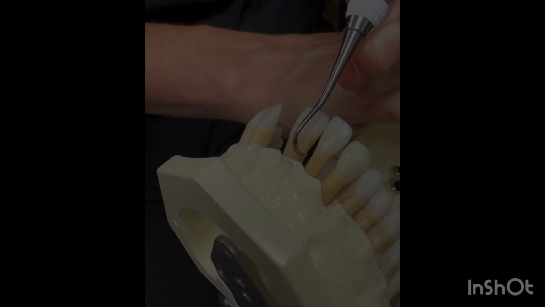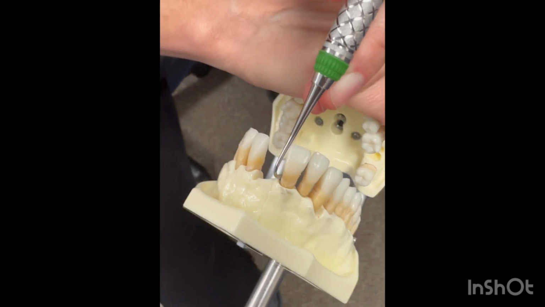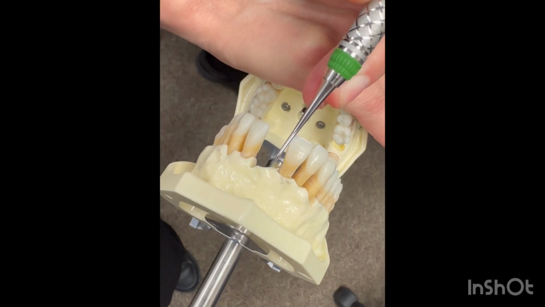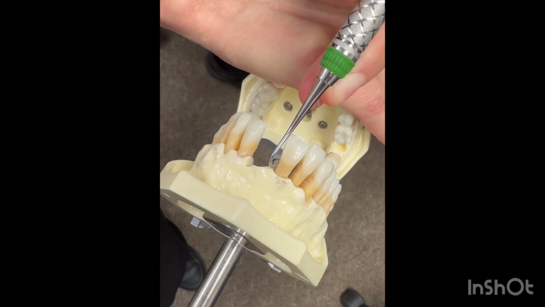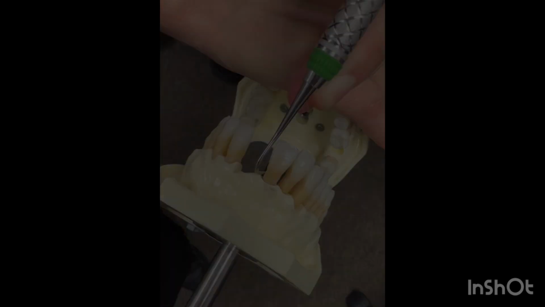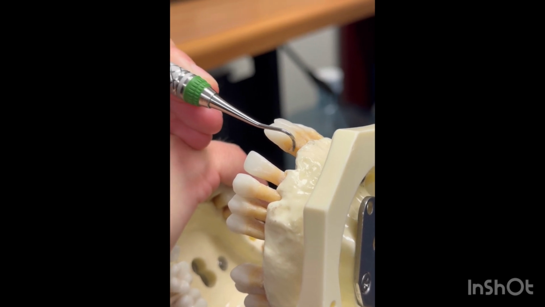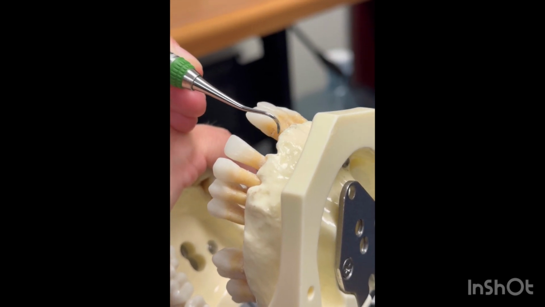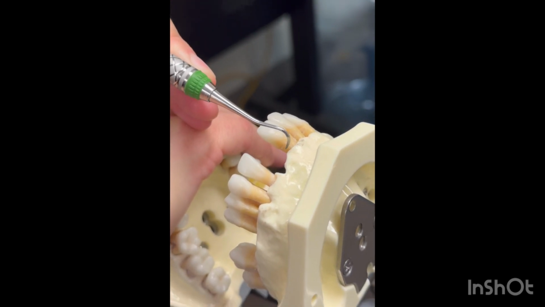Here Janelle is demoing the 7/8 on the mesial and distal surfaces of tooth number 8. It's important to remember when scaling these surfaces to get all the way to the base of the pocket, to not leave any residuals behind, and to maintain adaptation while scaling. You can see here how her shank is parallel to the tooth that she's scaling to ensure that she's properly adapted.